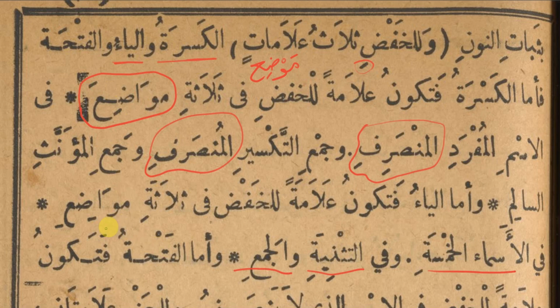And notice here they made a mistake. This is the same sentence here: فتكون علامة للخفض في ثلاثة مواضع. I did not pronounce this a here because I paused at it. Notice here: فتكون علامة للخفض في ثلاثة مواضع. They put the kasra there, and that's a mistake. It should be just like this one here.